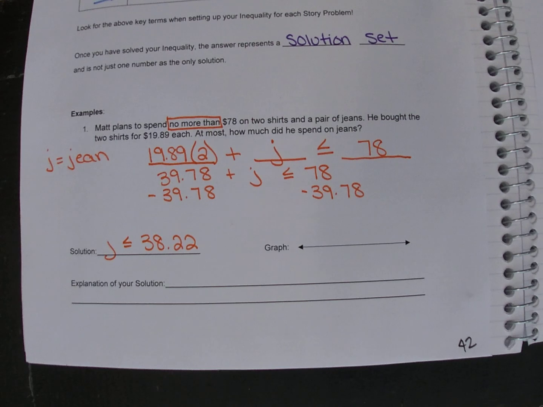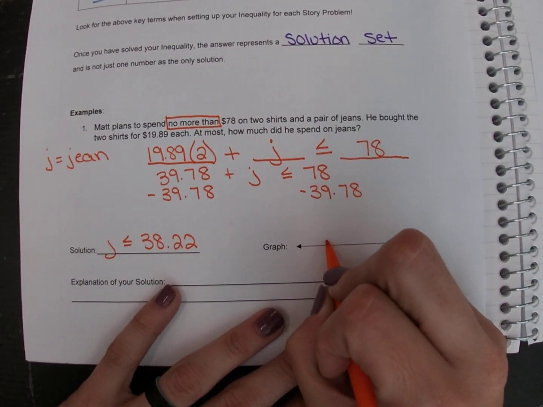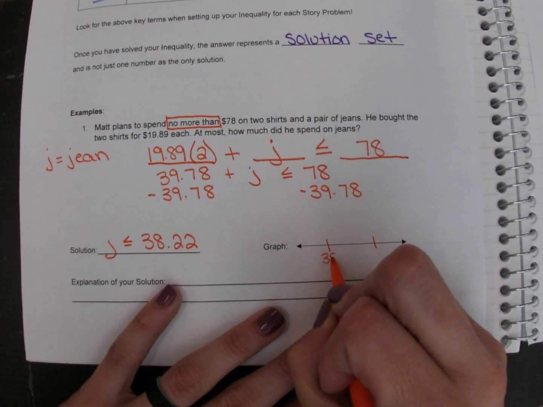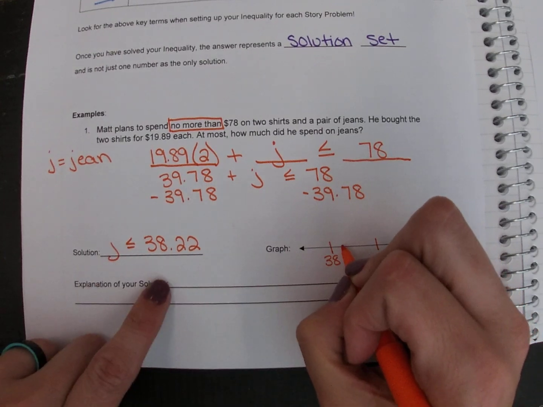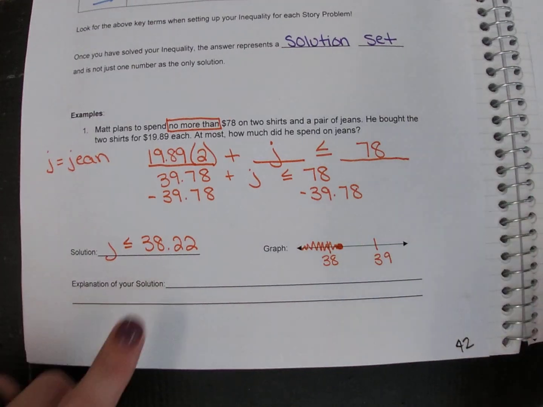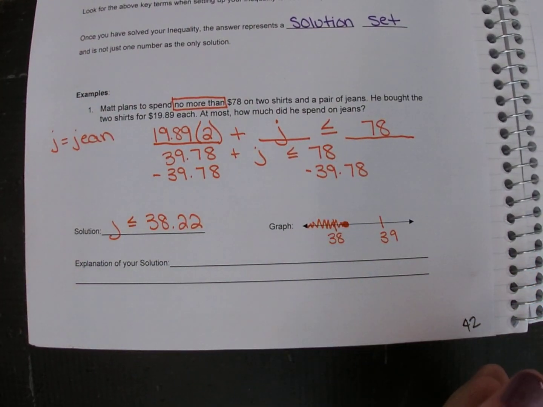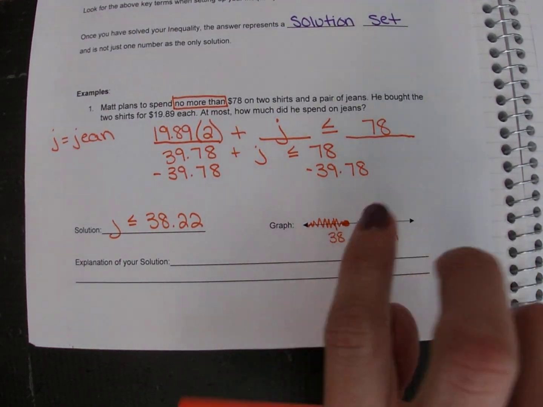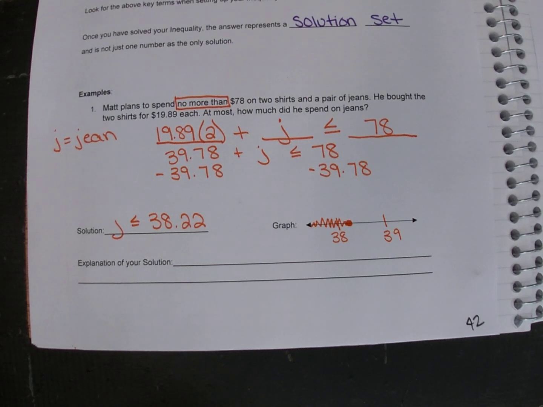Now remember, this represents a lot of answers. So it's saying if we were to put this on the number line, somewhere in here, sort of in between $38 and $39. We don't have to be exact. So right over here, this is going to be a solid circle, and it's going to be anything going to the left. Okay, it is representing that Matt can spend $38, $37, $36, $35.